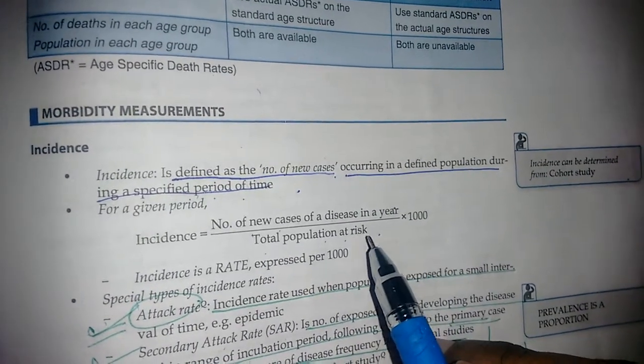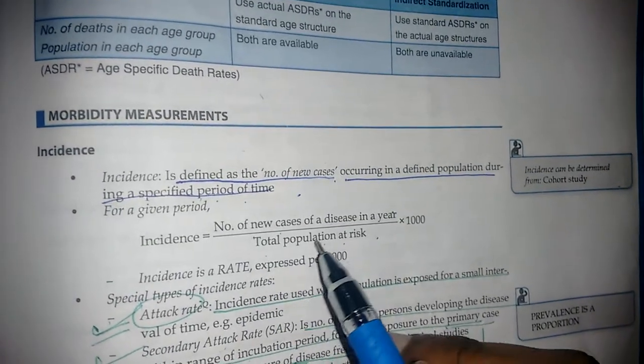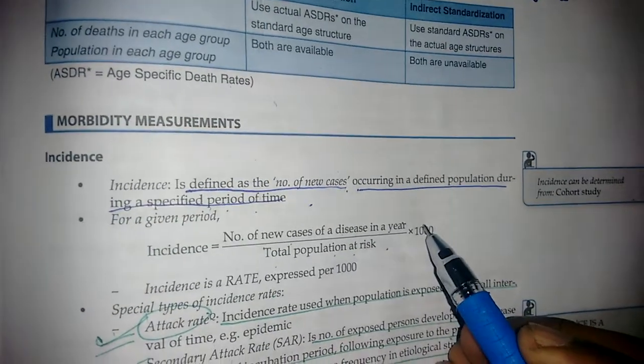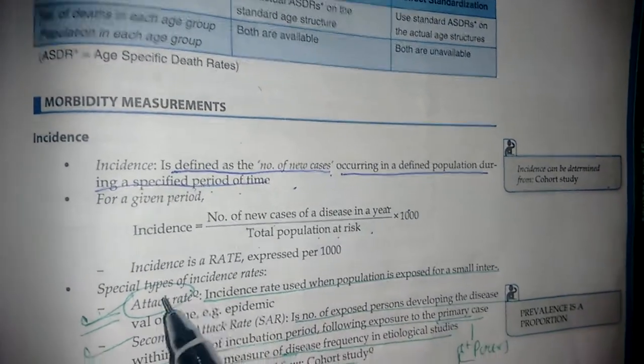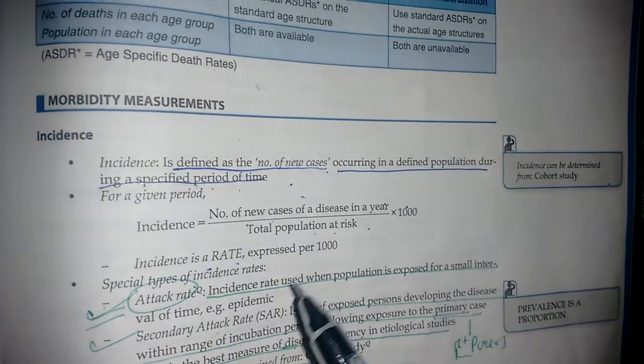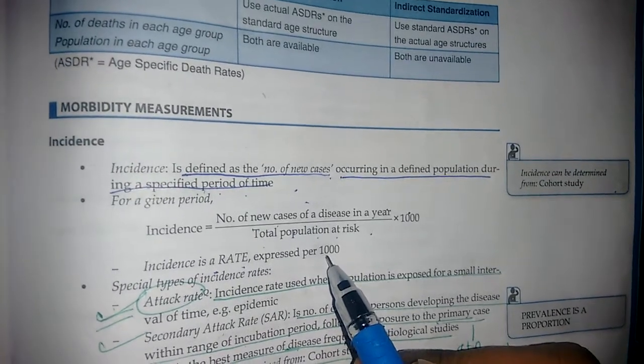Suppose there are 1,000 persons at risk of TB; the number of new cases in the year by the total population at risk is the incidence. Incidence is a rate, where the numerator is not part of the denominator, and it is expressed per 1000.